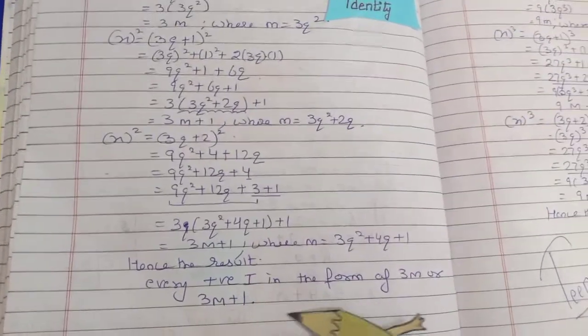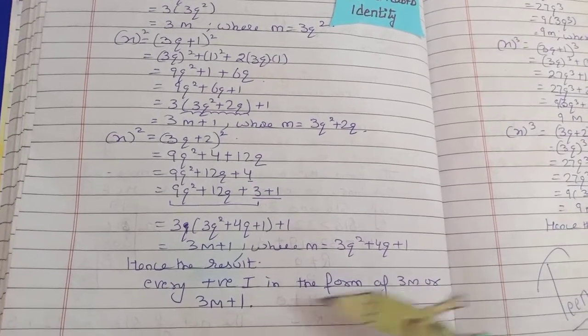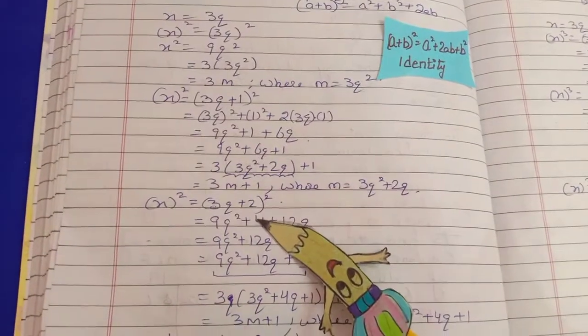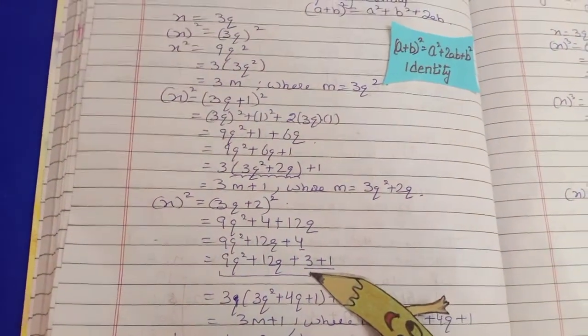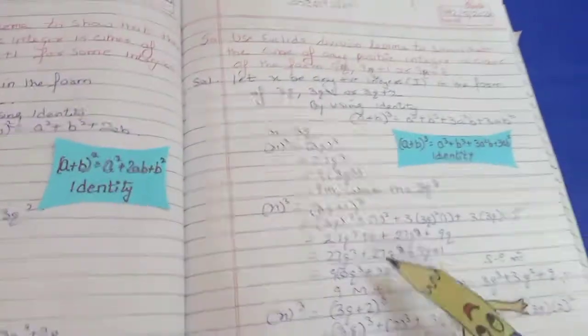Hence every positive integer is in the form of 3m or 3m plus 1. Note here, 4 can be written in the form 3 plus 1 for taking 3 common from that number. Okay. Now I am going to the fifth question.